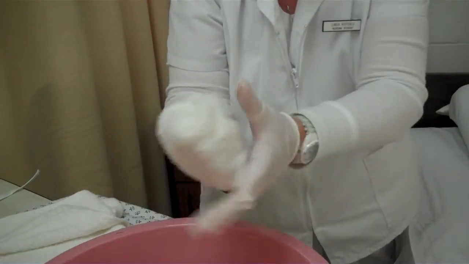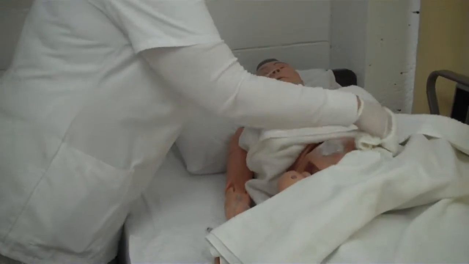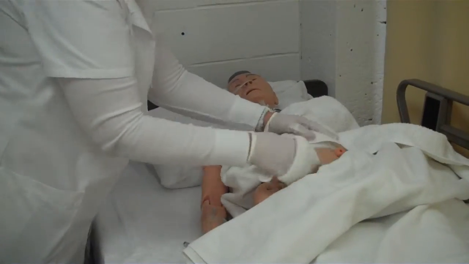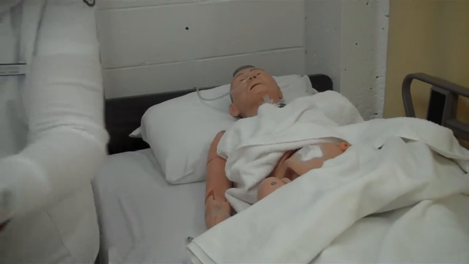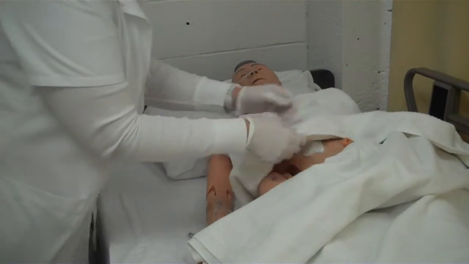Take my washcloth, squeeze out, soap up, touch up with the abdomen. Again, watching any tubes, pegs, rinsing, and dry.